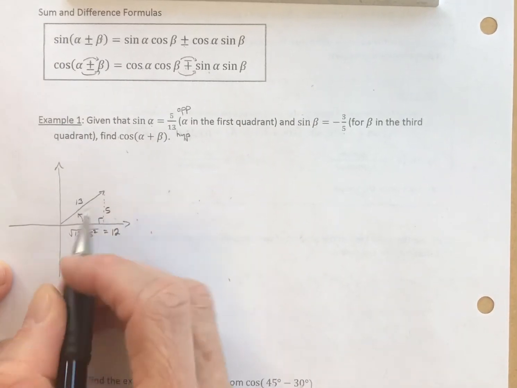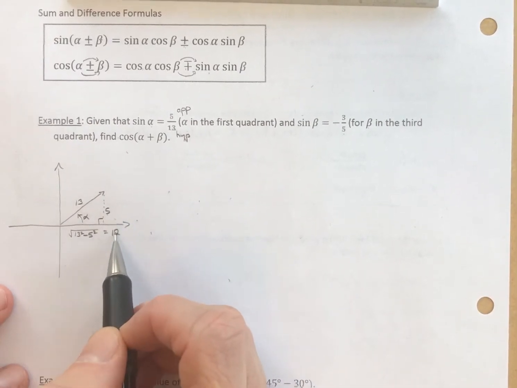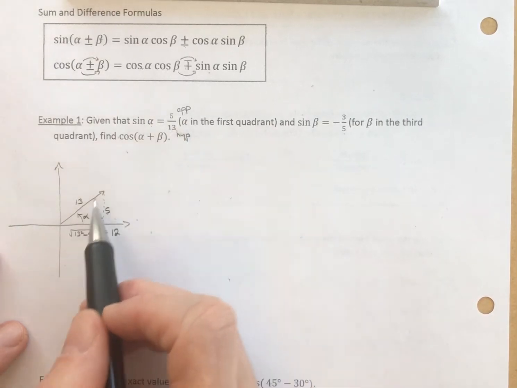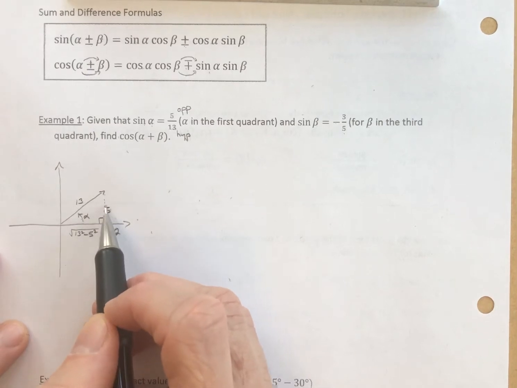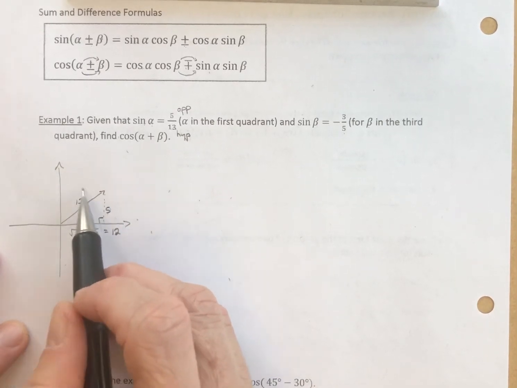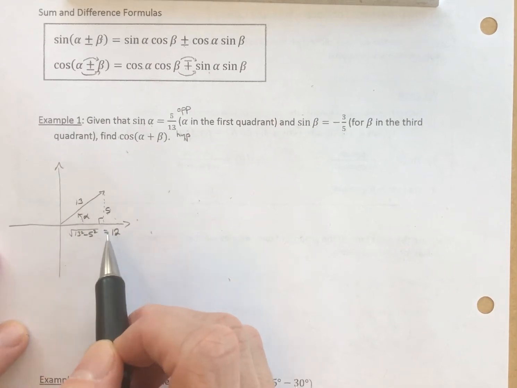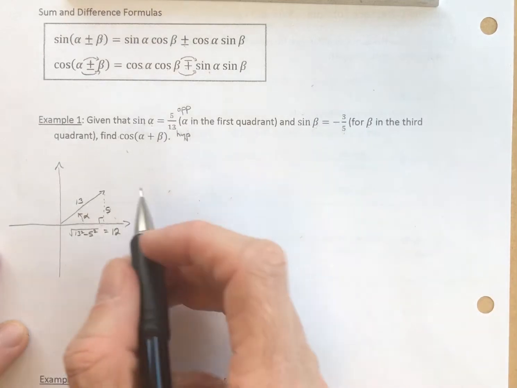So this distance here on the x-axis is equal to 12. This is a 5, 12, 13 right triangle. So here's alpha in quadrant 1. The sine of alpha is 5/13. If we use the Pythagorean theorem, this length along the x-axis is 12. Let's do the same thing for the sine of beta, which is in the third quadrant.